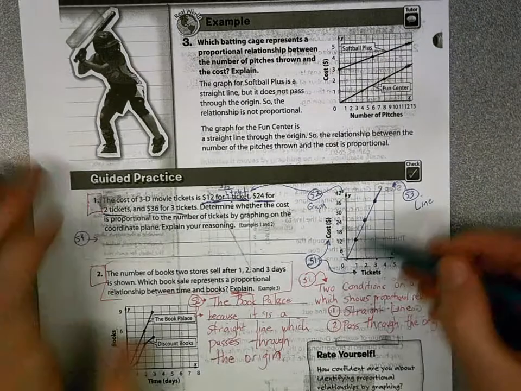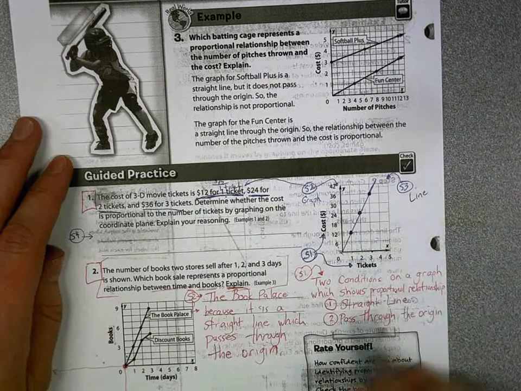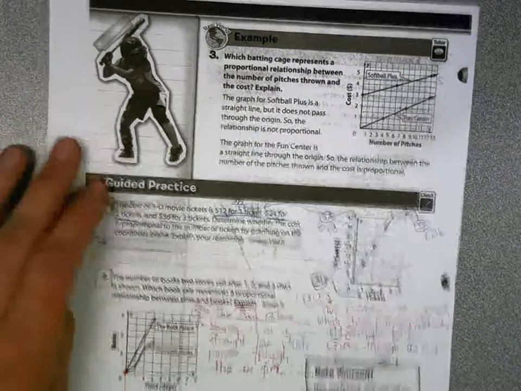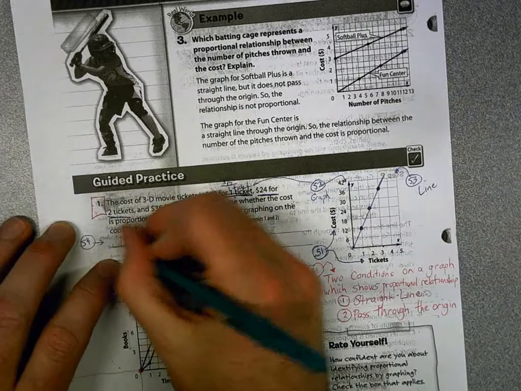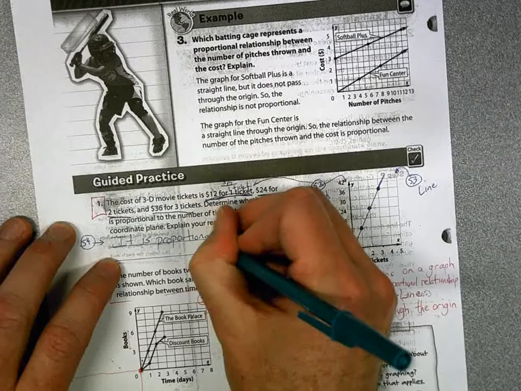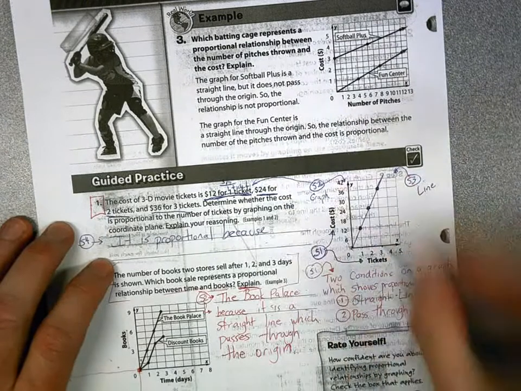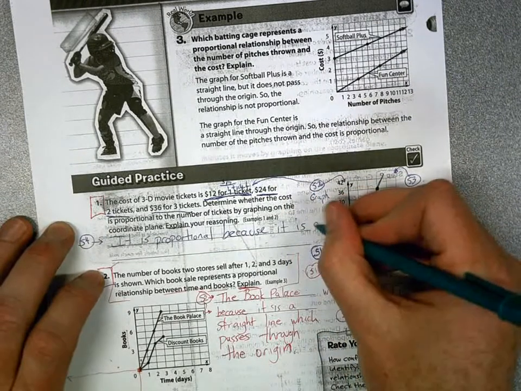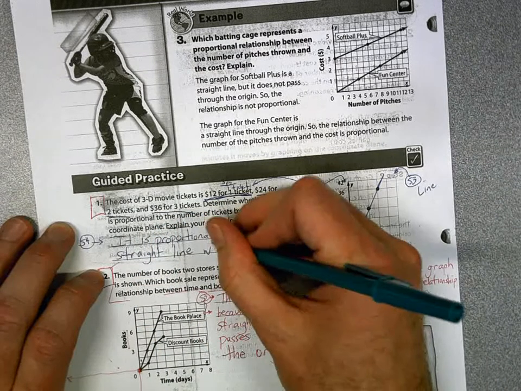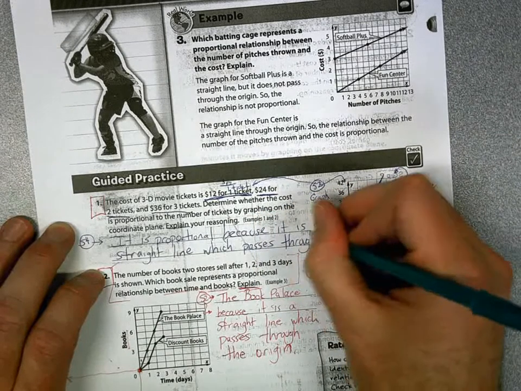Is it proportional? Well, we take a look at our 2 conditions, right? Is it a straight line? Yes. Does it pass through the origin? Well, yeah. It hits at 0 right there on the x and y axis. So I would say it is proportional. It is proportional, and of course the explanation, because here we go, it is a straight line which passes through the origin.